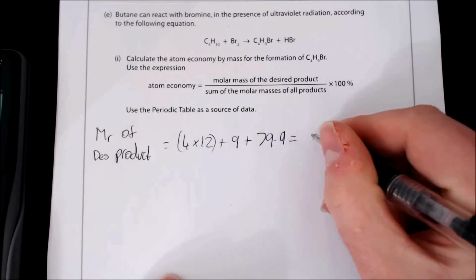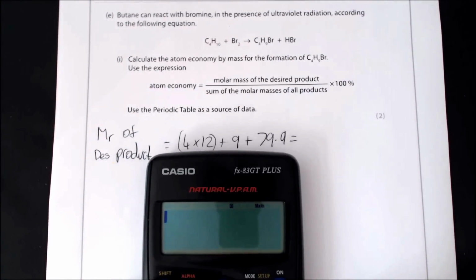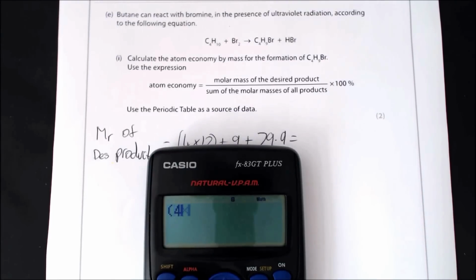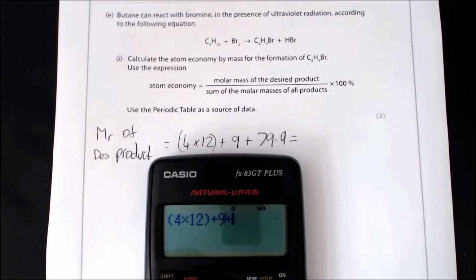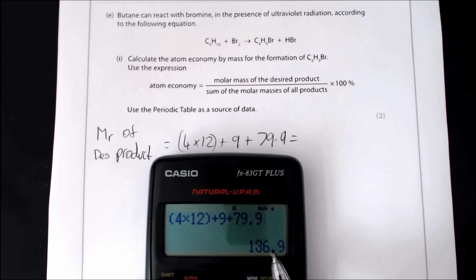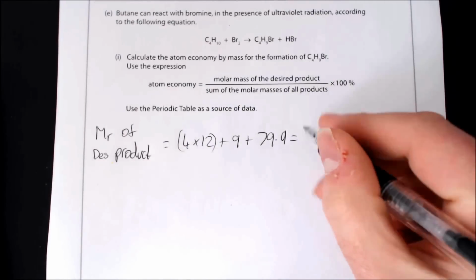And if we add all that up, let's put this into our calculator. 4 times by 12, plus the 9, plus 79.9, and we should get 136.9. So we're going to put that in there.